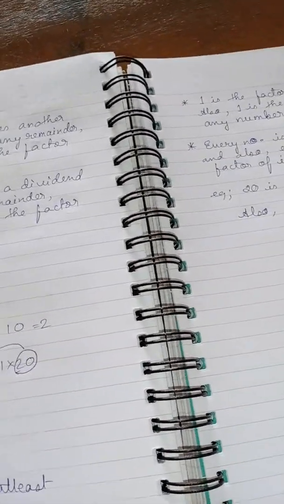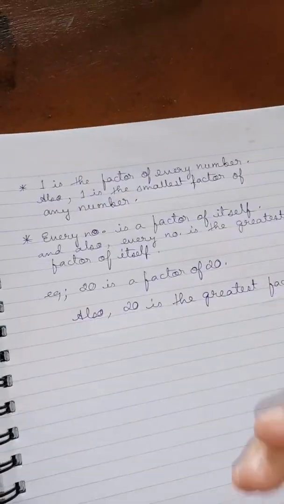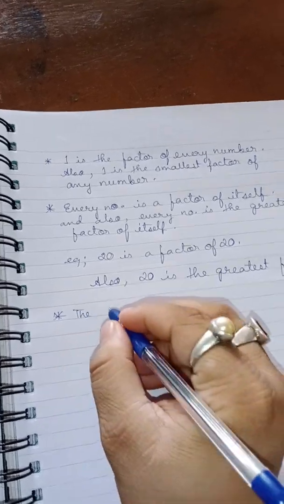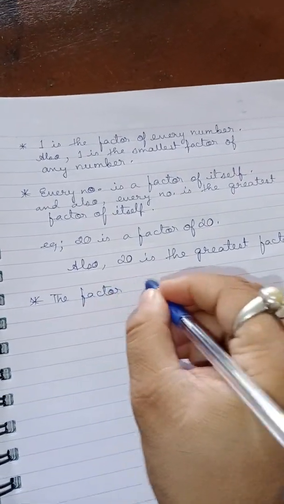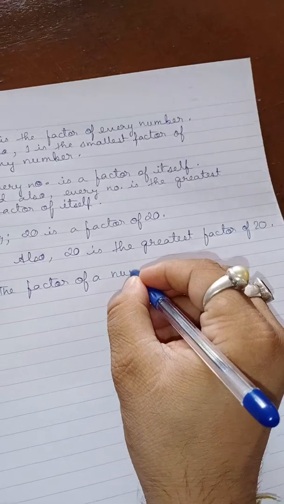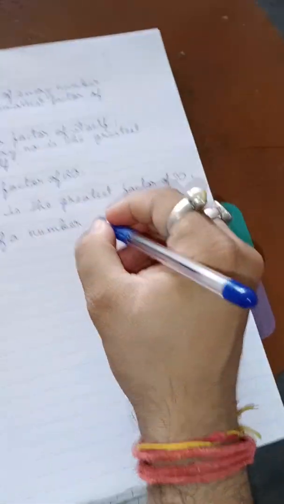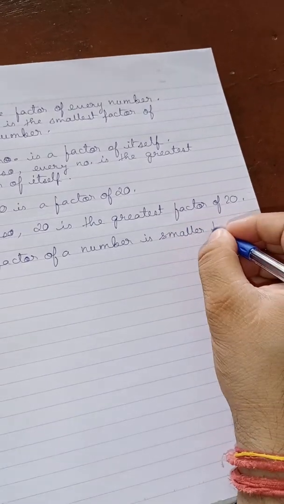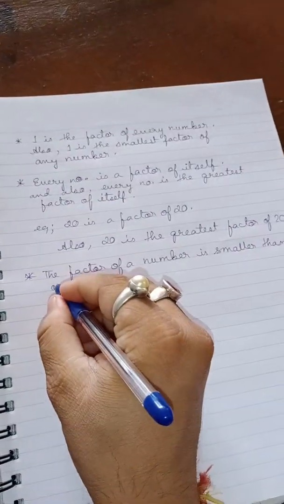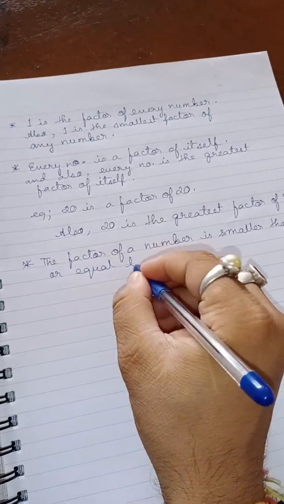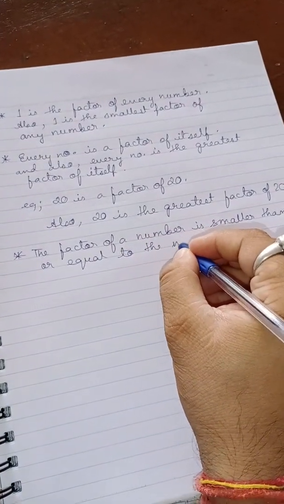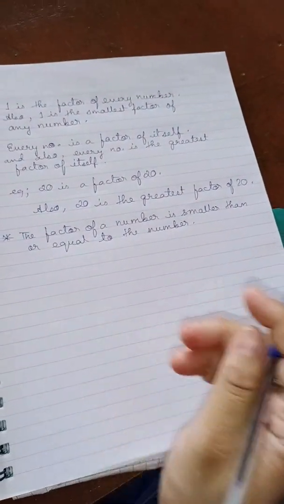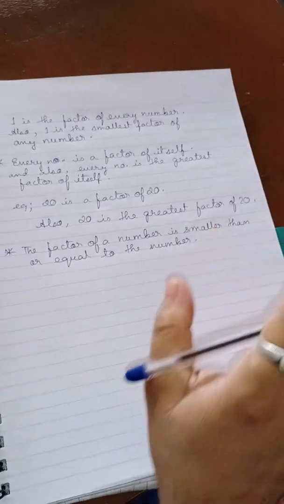Then we have, the factor of a number is smaller than or equal to the number. That means the factors that you will get of a number will be either less than the given number or equal to the given number.